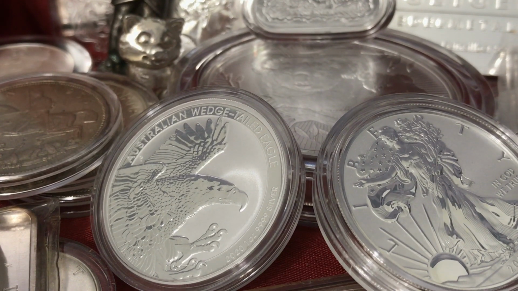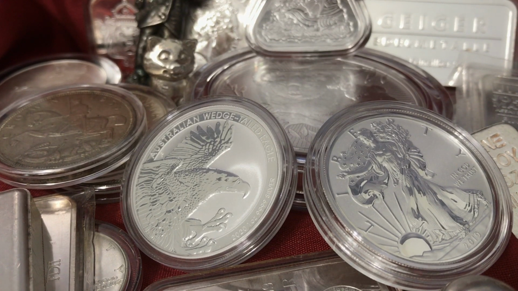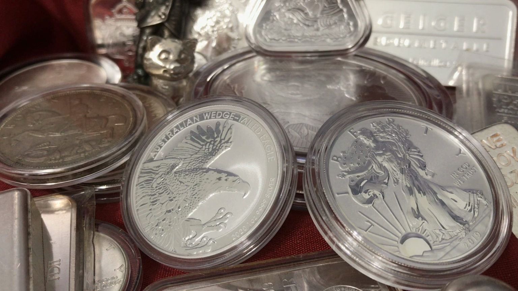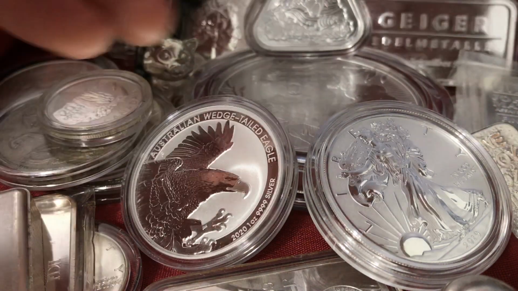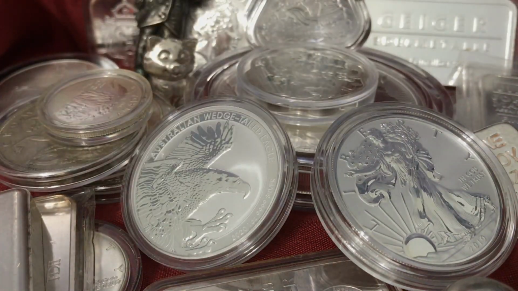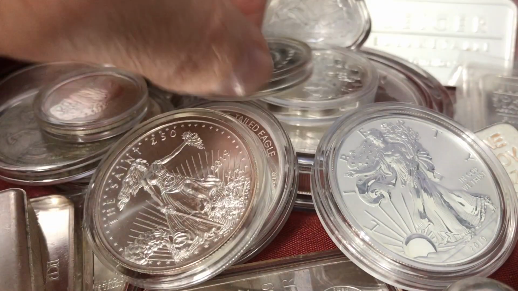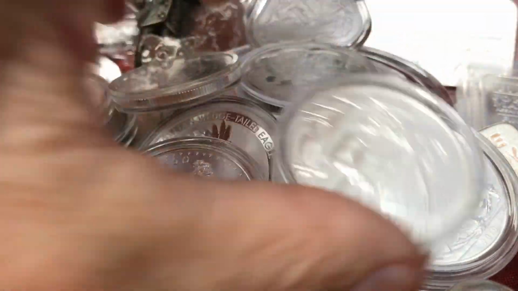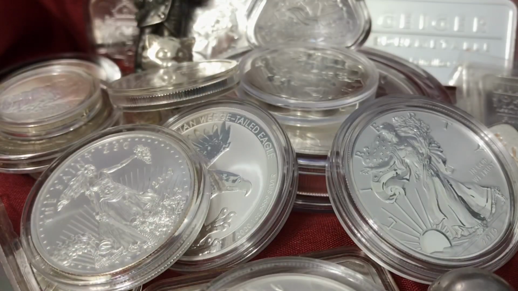But what you have to watch out for is the price that you pay and the price that you will get. And that is something to consider and will be talked about in another installment of Silver Basics. So there you have it. The variety of silver that is out there is quite vast. So many different styles, so many different shapes and sizes.